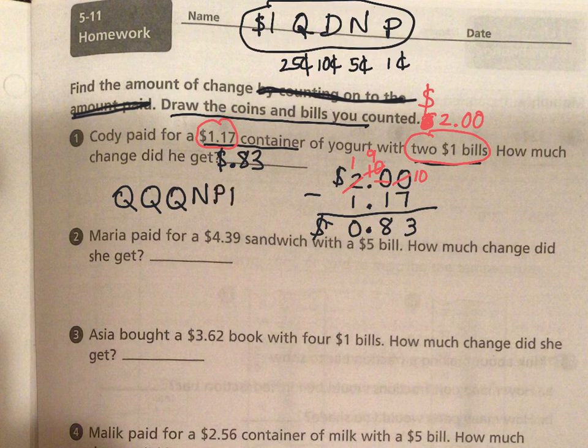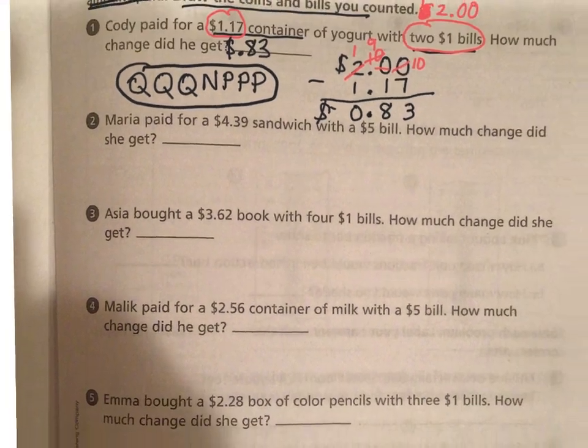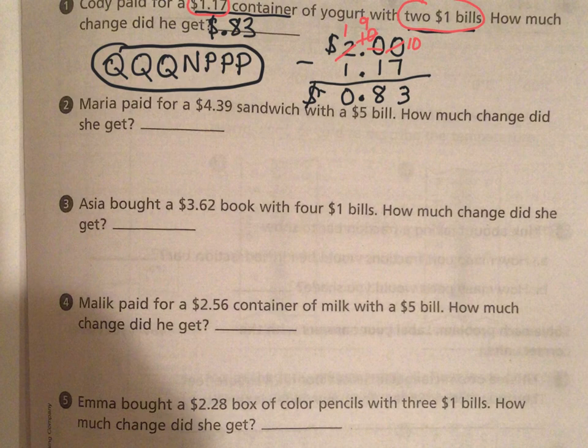86, 87, 88. Okay, and then I want you to circle it. And so you have two things on each problem that you need to do. You have subtract and then write your coins. Two things. Okay, all right, let's do another one. Some of these you are going to do on your own, so pay close attention.